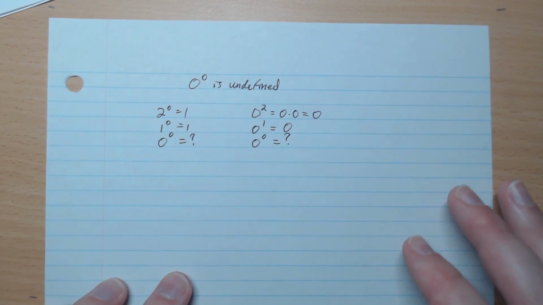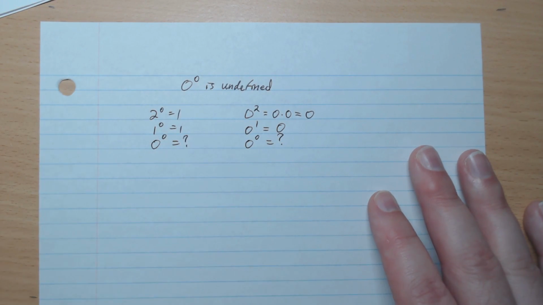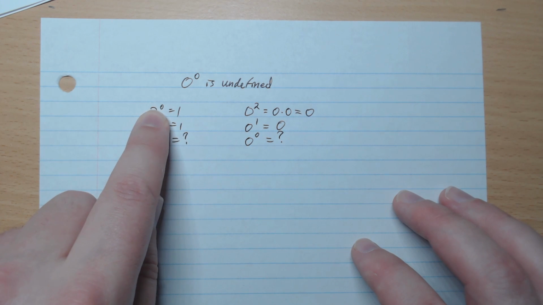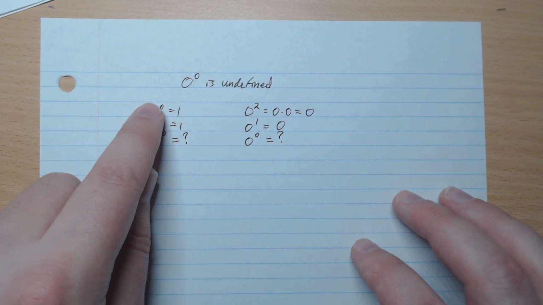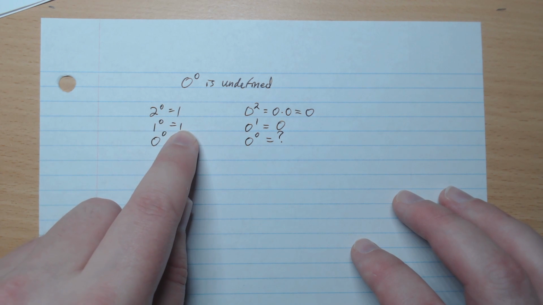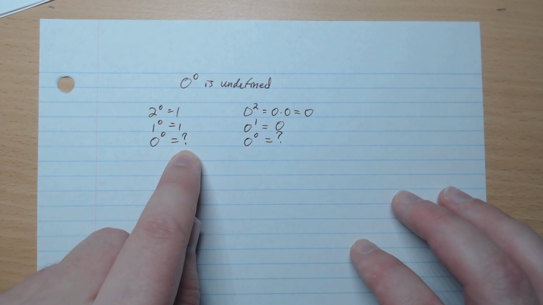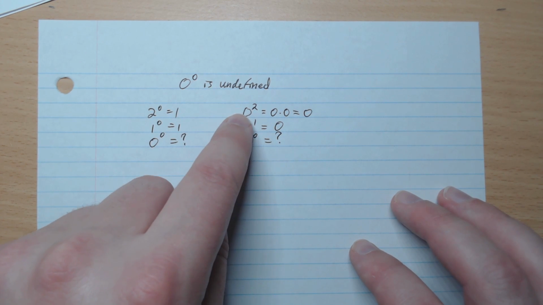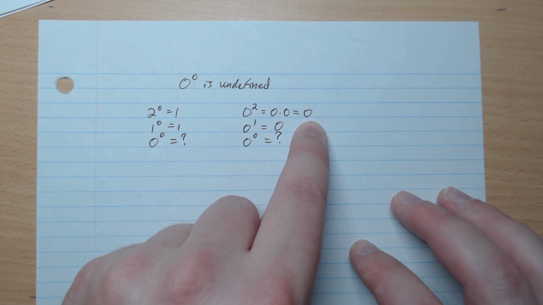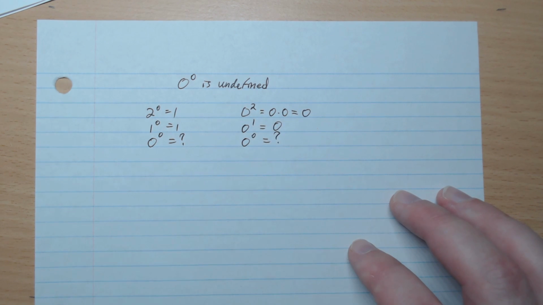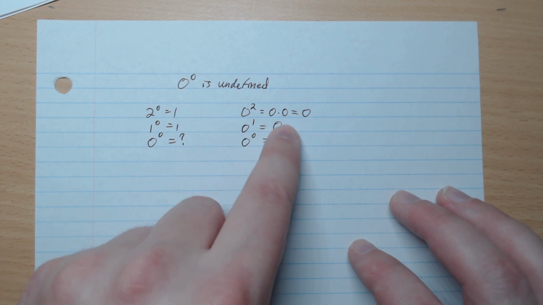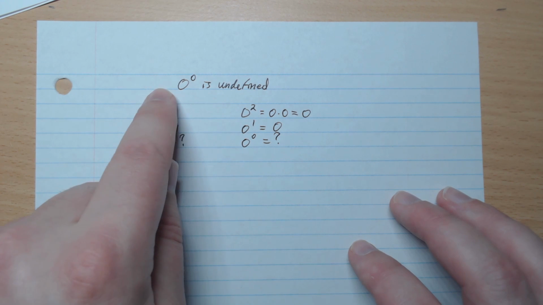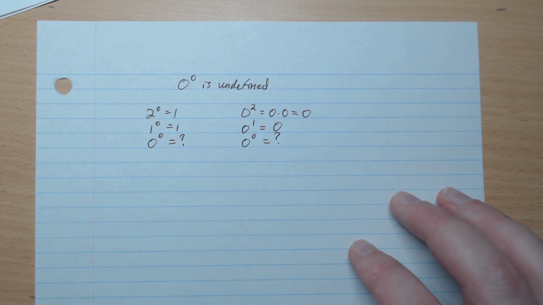So let's look at a special case here, 0 to the 0. What should we give that as a value? If we look at the exponent being 0, we notice that 2 to the 0 is 1, 1 to the 0 is 1, so maybe 0 to the 0 is 1. So there's a possibility there. But then what if 0 is the base? 0 to the 2 means 0 times 0 gives 0. 0 to the 1 means 0. So 0 to the 0 could be 0. So this is where we have a problem. It could be 1 or it could be 0. So we simply say 0 to the 0 is undefined.